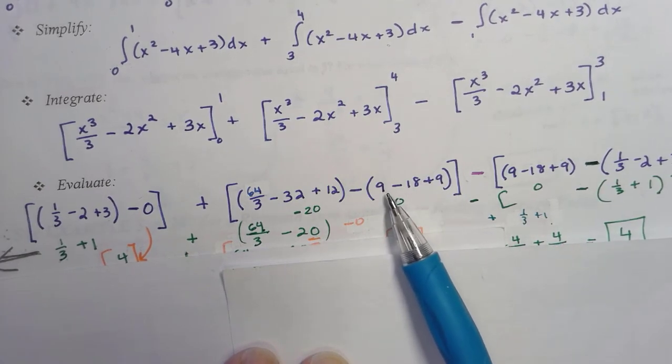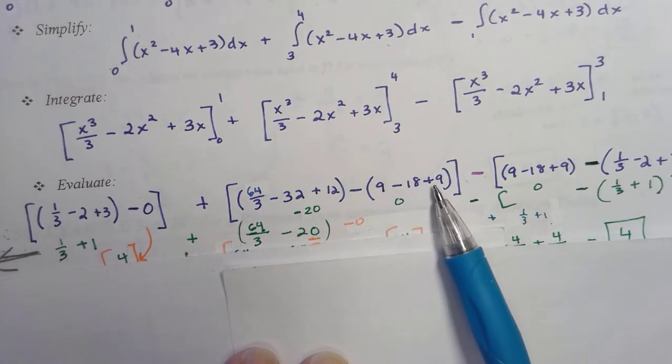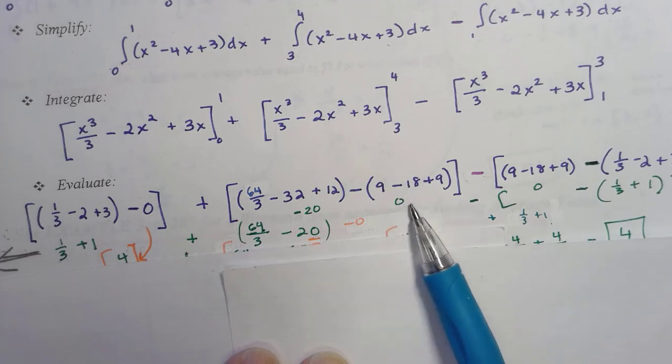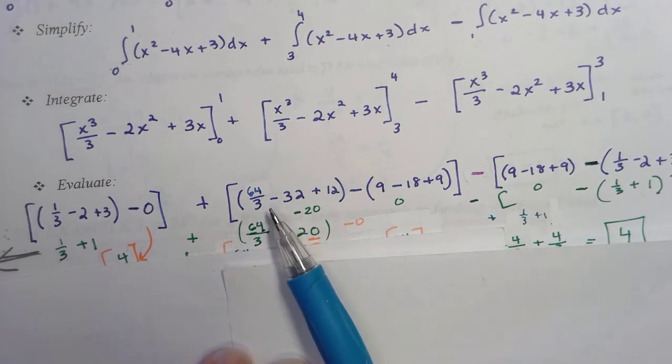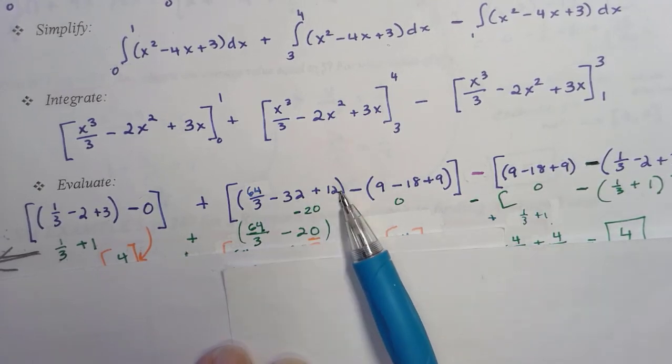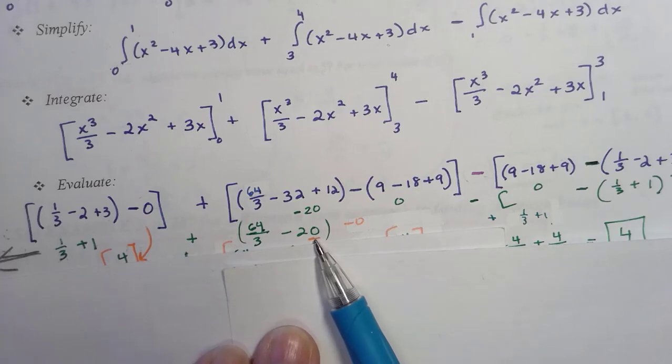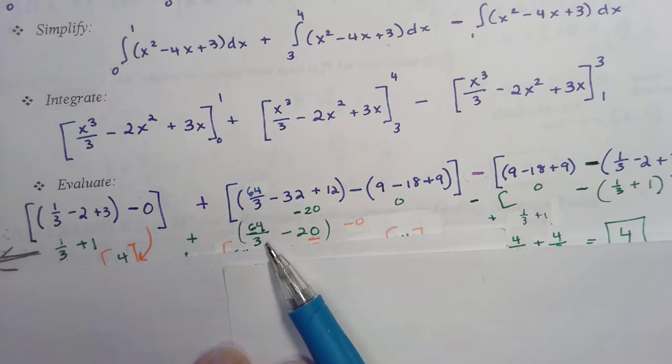Now this is kind of nice. 9 minus 18 plus 9, that's 18 minus 18, that's 0. So we're done with that. And guess what? That means over here where I have that same quantity, that's 0. Now, what can I do here? Negative 32 plus 12 is negative 20. Again, leaving this in fraction form. Maybe all my fractions will add up to a really nice number, and I never have to convert at all.